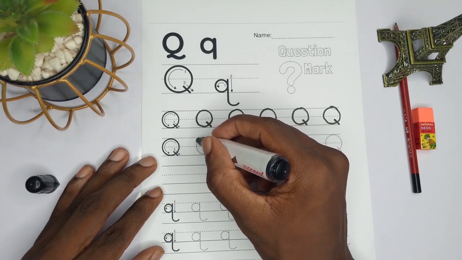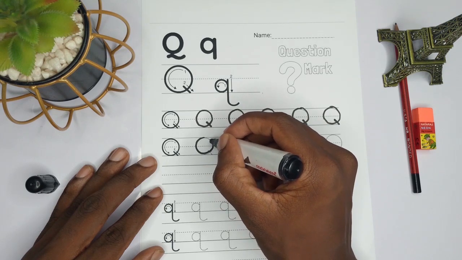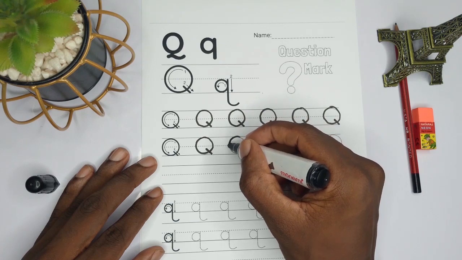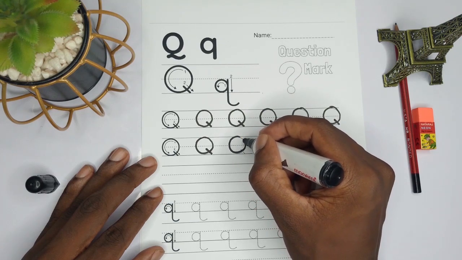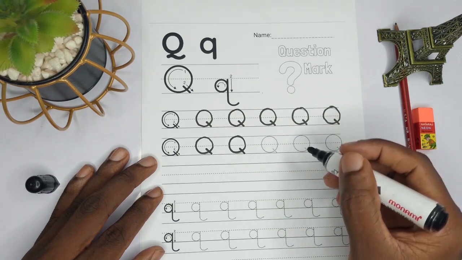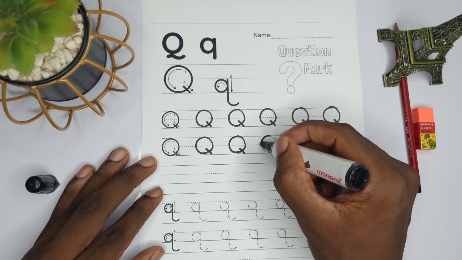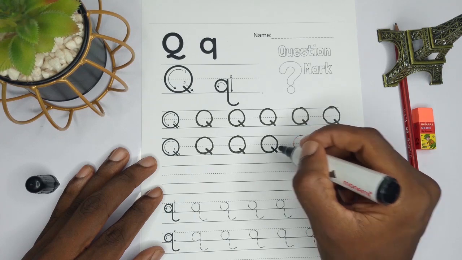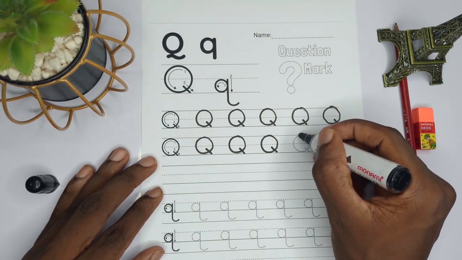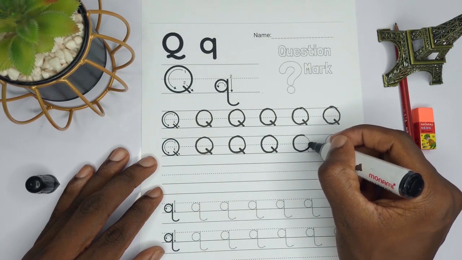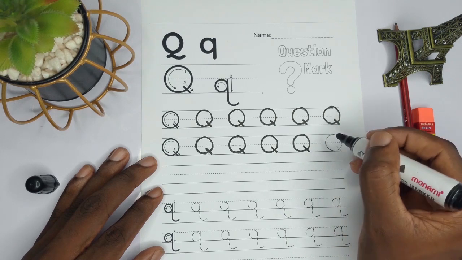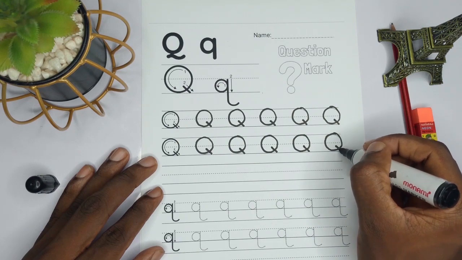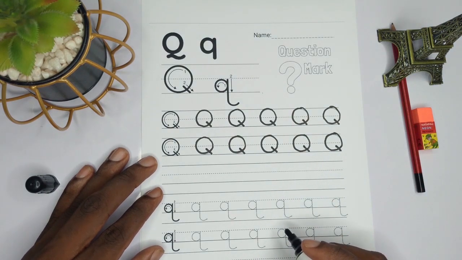Alright, so this one as well, we have O, and then we cross it like this. Make sure you follow the dotted line as much as possible, right? They are the guide to help you to perfect writing these alphabets. Okay, very good. One last one. Very good. Okay, excellent. Good job.